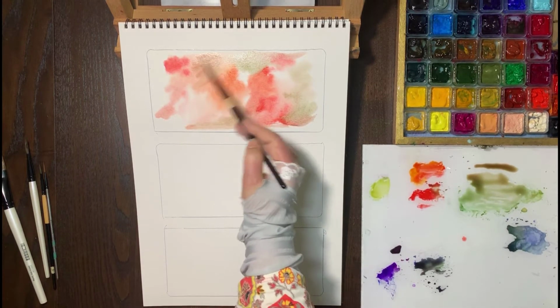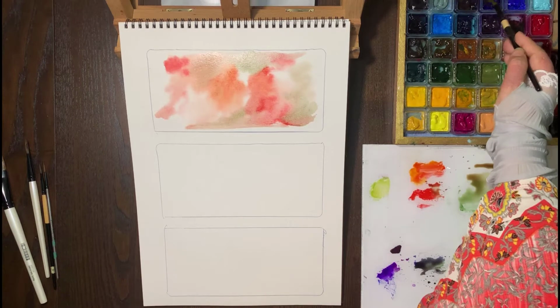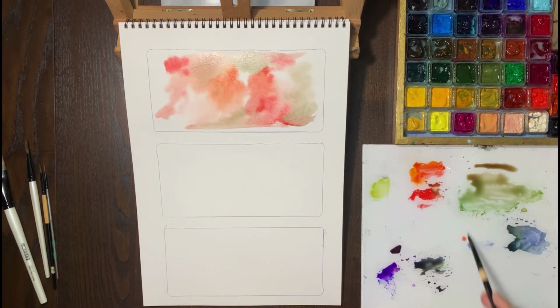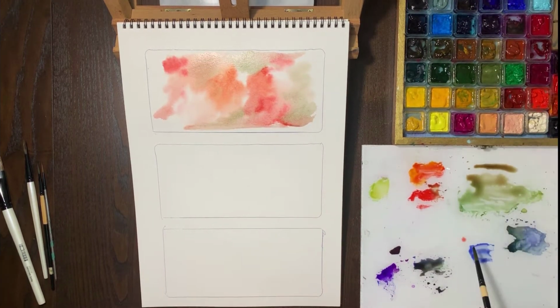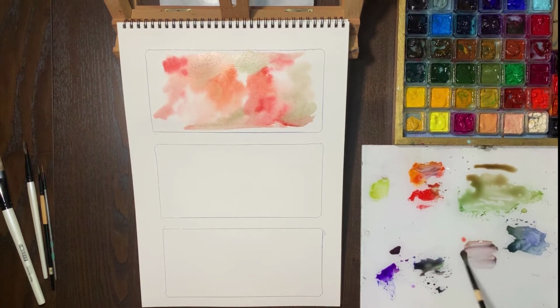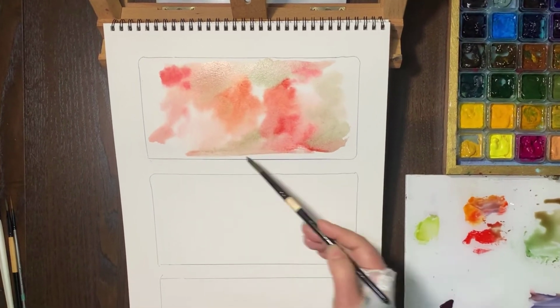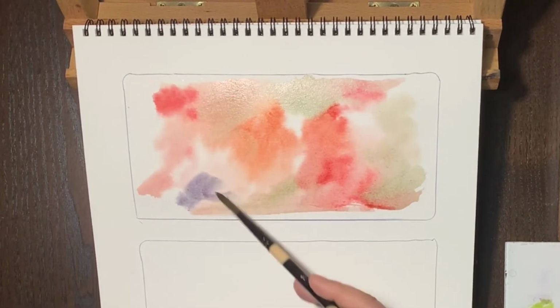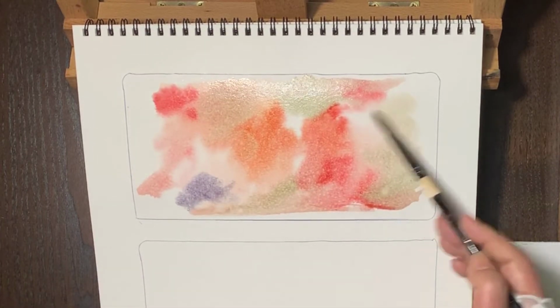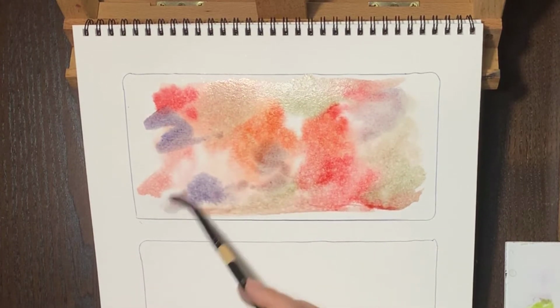Okay, another color that I told you we can use is blue. It could be ultramarine blue or any kind of blue, but again, you need to neutralize it by adding maybe a little bit of orange to it. But again, more blue. And then add it somewhere in our painting.